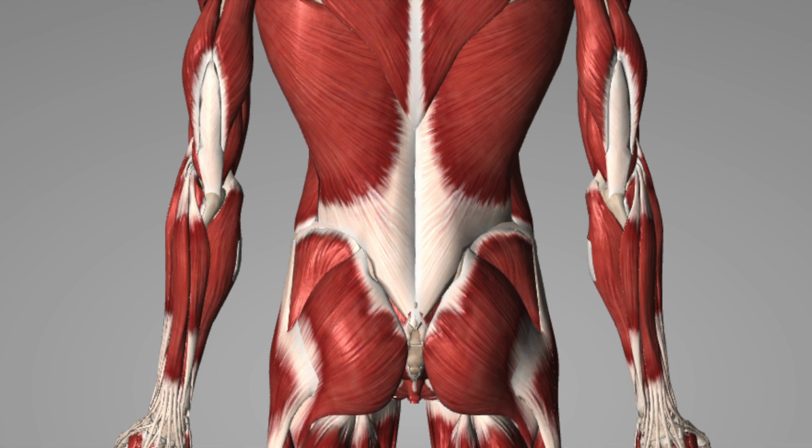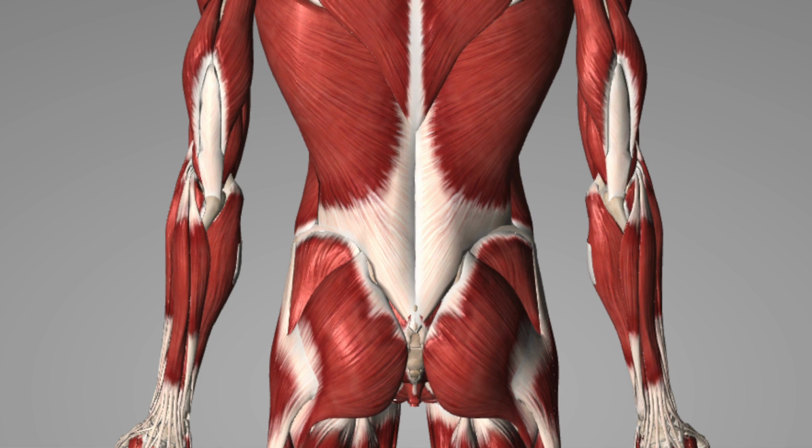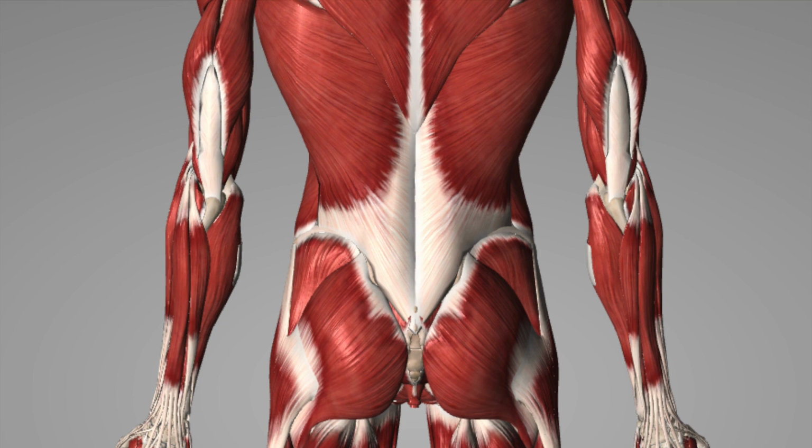And pivot joint, you will find that C1 on C2, which is atlas rotating on a stable axis. And you will also see that at the proximal radial ulnar joint at the elbow.